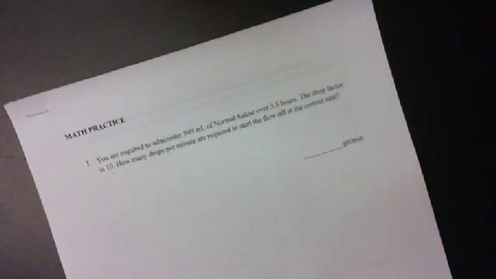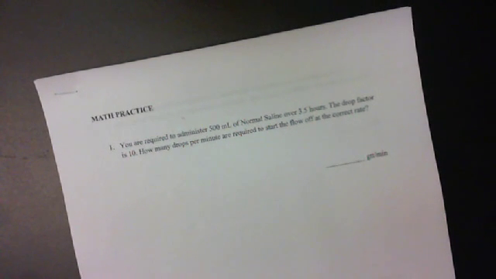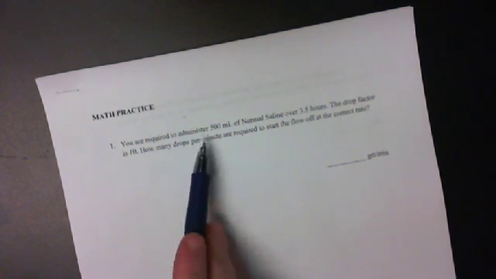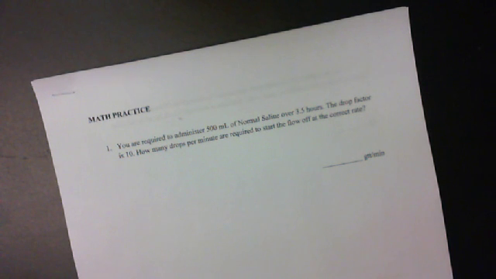Okay, I am going to do this math problem for you. The problem is: you are required to administer 500 milliliters of normal saline over 3.5 hours. The drop factor is 10. How many drops per minute are required to start the flow off at the correct rate?